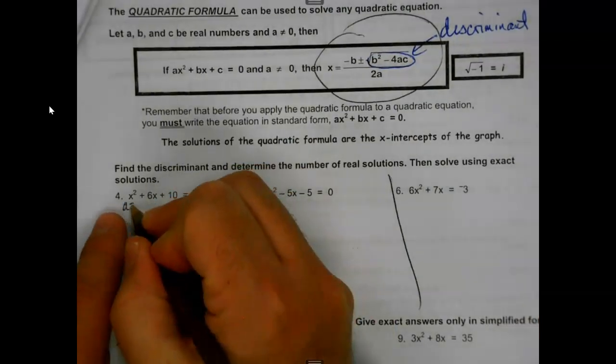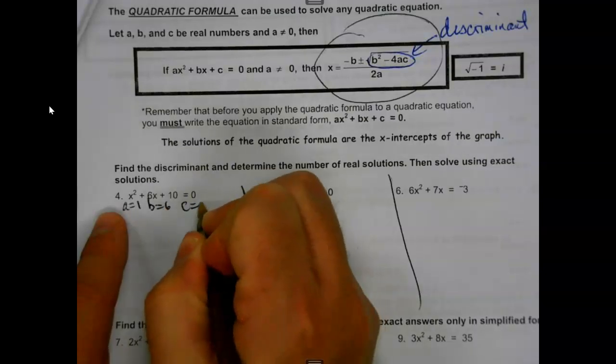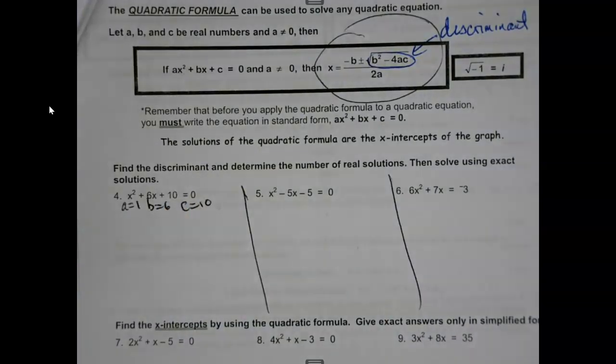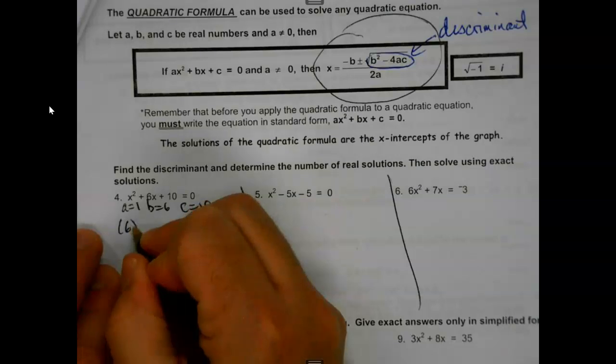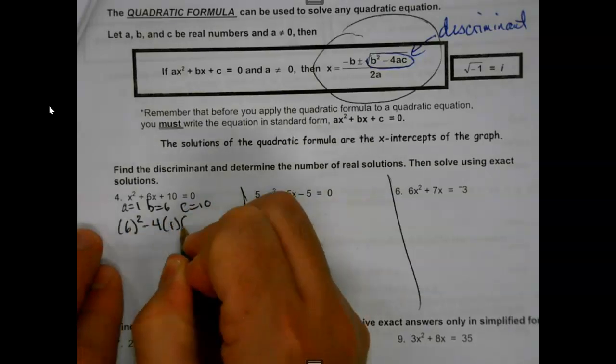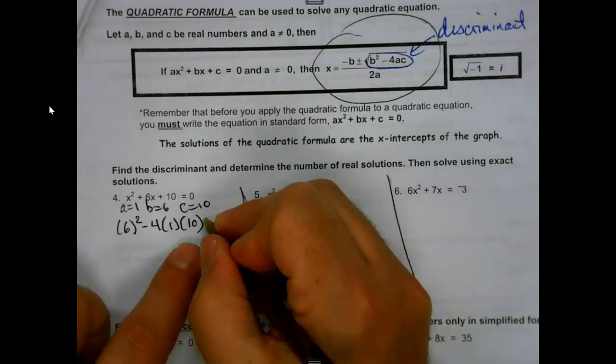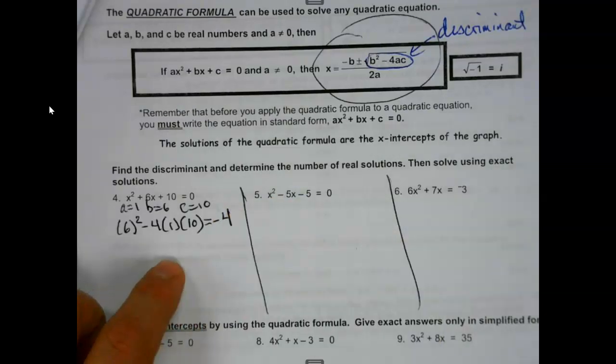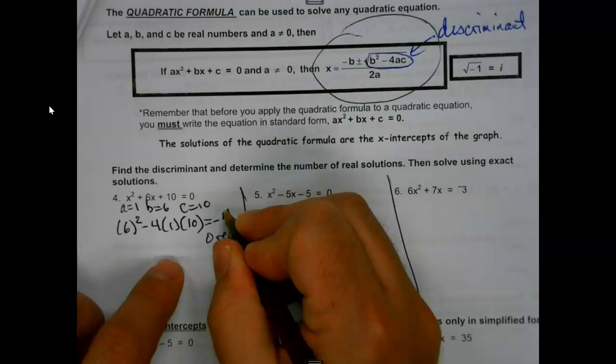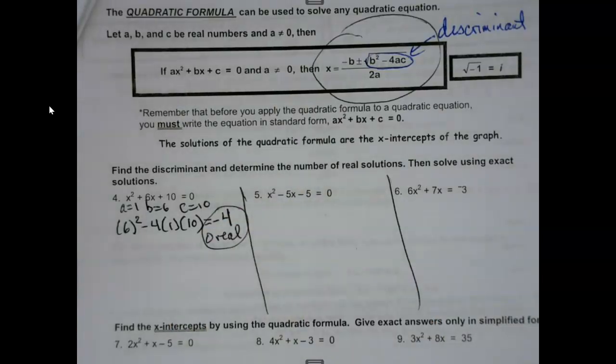So let's see, A is 1, B is 6, C is 10. We already have equals 0. We don't have to mess with anything. Discriminant first. B squared minus 4AC. Let's see here, 36 minus 40 is negative 4. That would be 0 real solutions. So before I do the quadratic formula, now I know my answers better have i in them or something didn't go right somewhere. Either I didn't do something right with the quadratic formula or I messed up the discriminant.